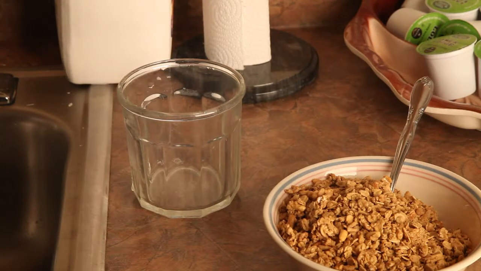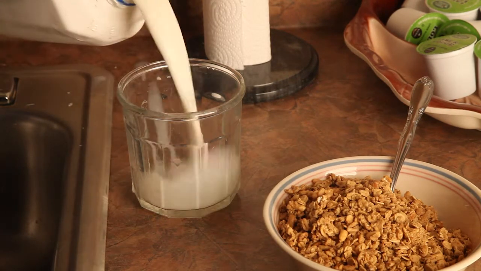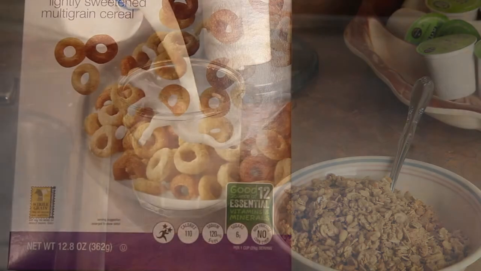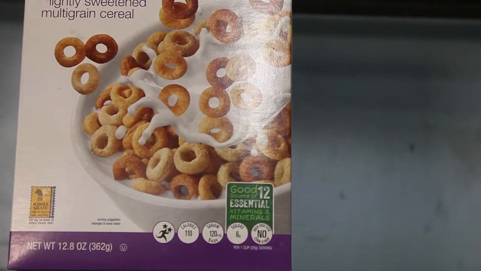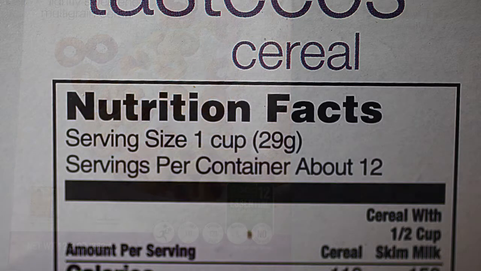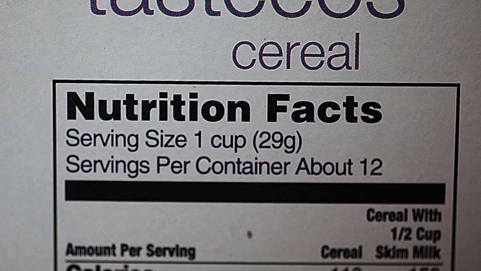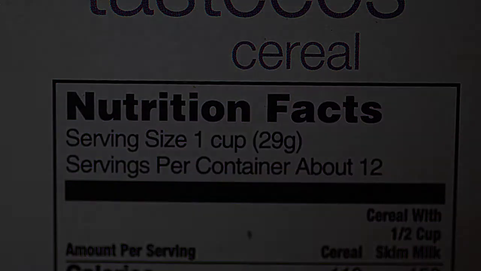Let's look at another example. You may enjoy eating cereal for breakfast. This particular box of cereal contains a total of 1,320 calories. And there are a total of 12 servings of cereal in the box. A serving in this case is 1 cup.